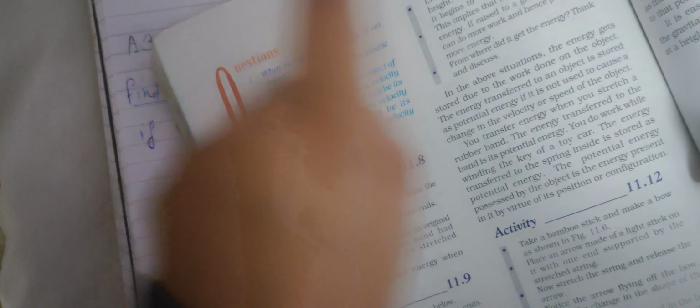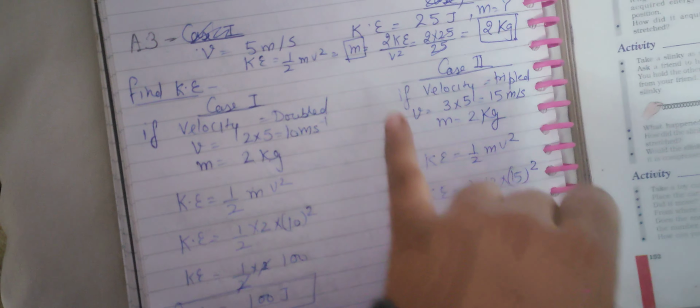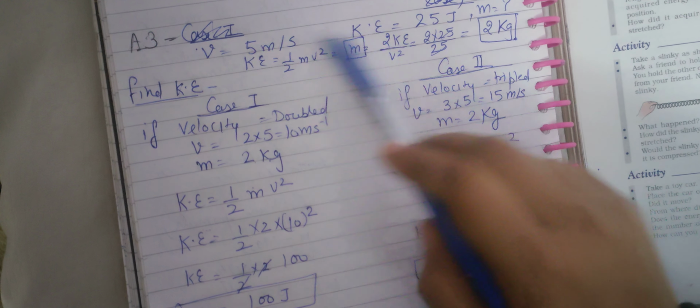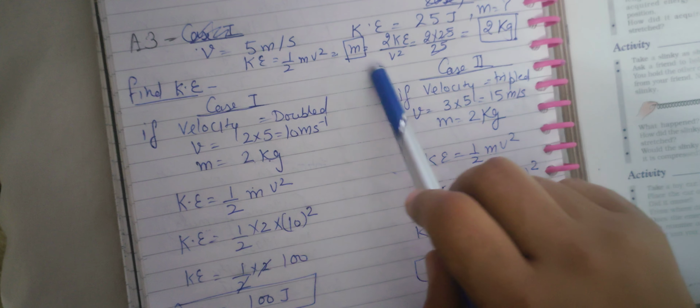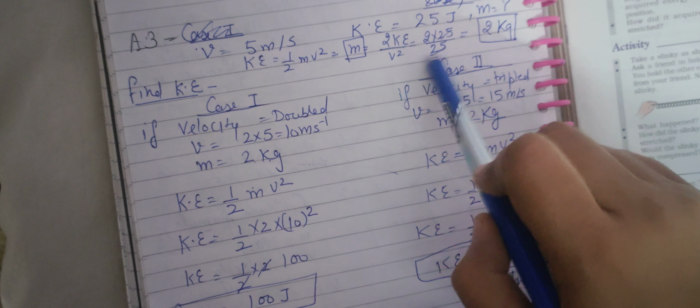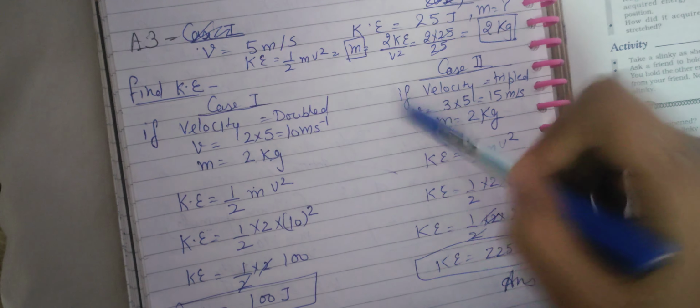We are not making double or triple. Normal, one object is there, its velocity is 5, its kinetic energy is 25. Now find out the mass. See, kinetic energy and velocity are given, so we will find out the mass. Mass is 2 kg. Because mass was not given, from the formula we have calculated the mass, because we will need it for case number 1 and 2.